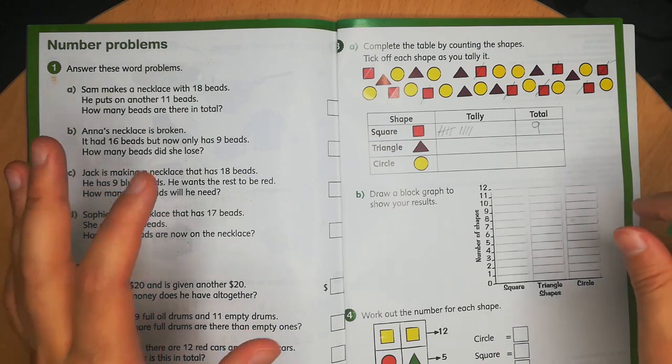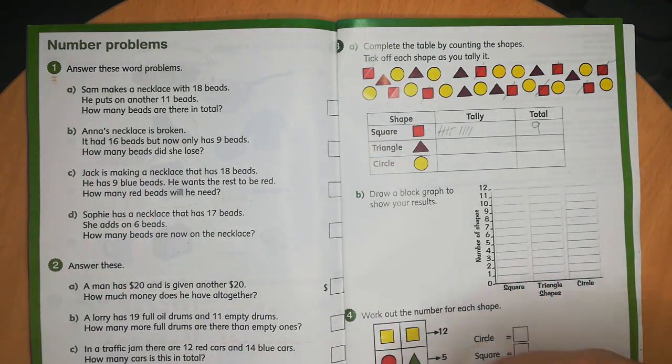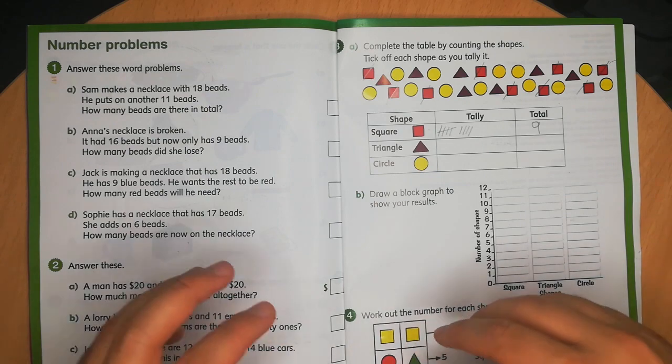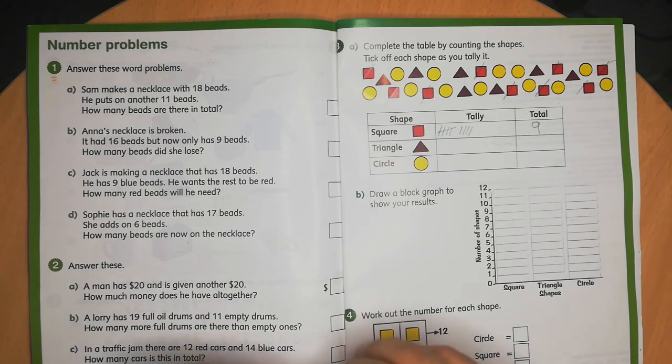Try to do this. Do your best. It's okay if you made a mistake. I'll help you the next time to answer them correctly. Do your best, and I'm pretty sure you'll do a great job.